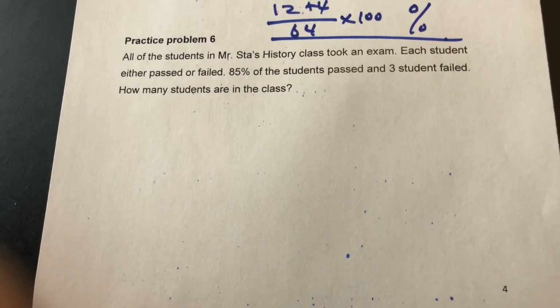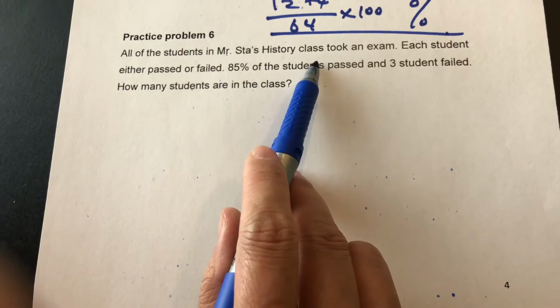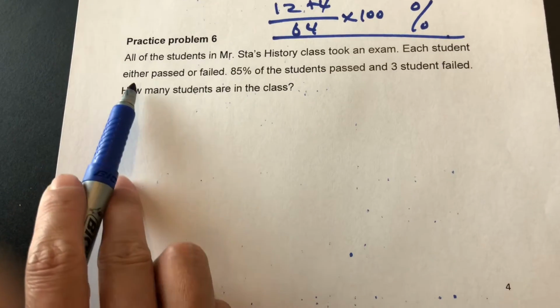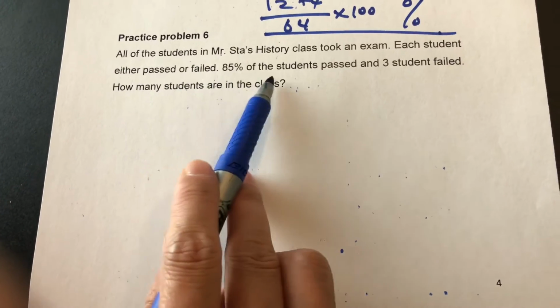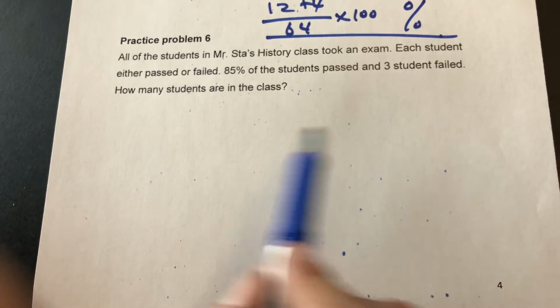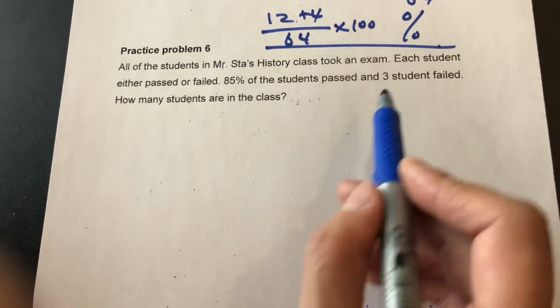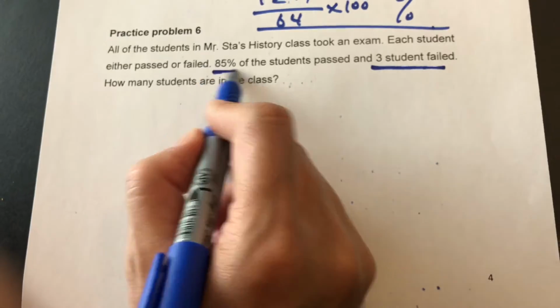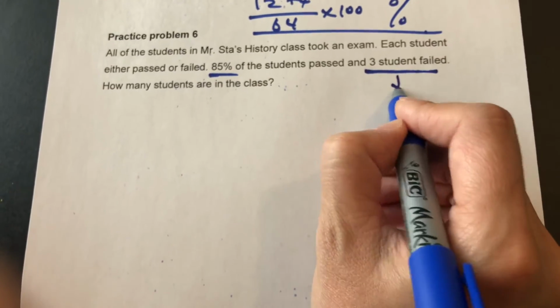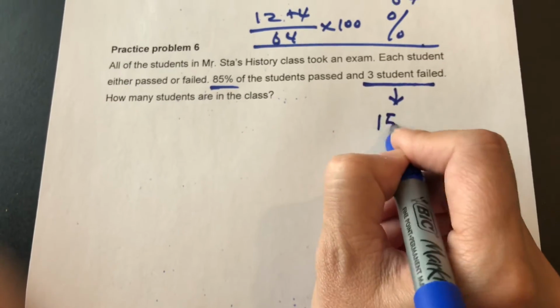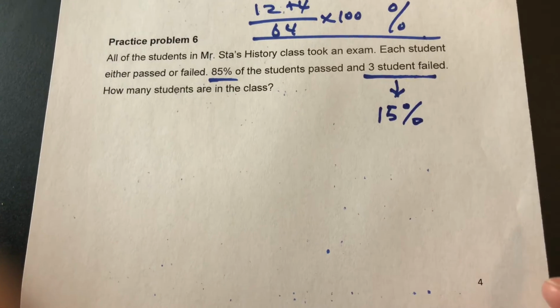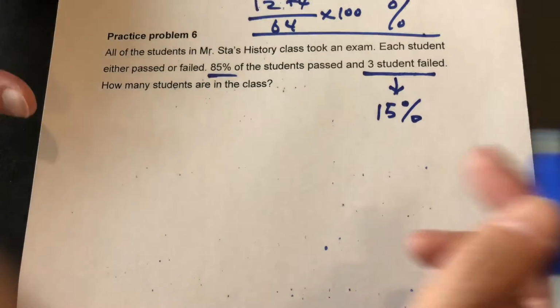All of the students of this history class took an exam. Each student either passed or failed. 85 students passed, 3 students failed. How many students total? 3 students failed, 85 passed. Therefore, 3 students correspond to the 15% of the total students, right?